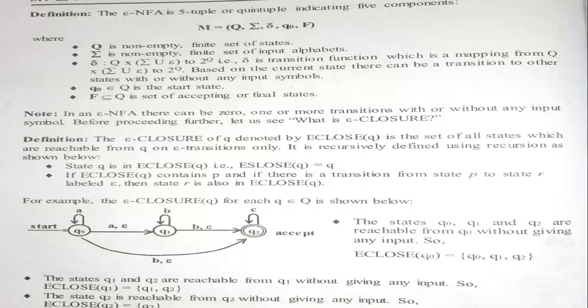Now, if that second state, I'm going to take it as Q naught, is having the epsilon transition, fine, I will explain this figure itself. Before that, I would like to tell two more points. Wait for a second. We'll discuss the two more points first, then I will come back to this figure. Now, the E-closure, how we are going to write E-closure of Q: for the epsilon transitions, whatever we are having, that only we need to consider. It is recursively defined using recursion as shown below.